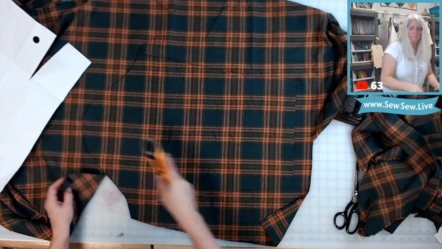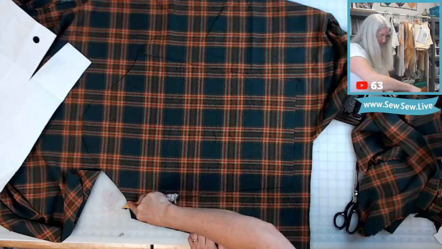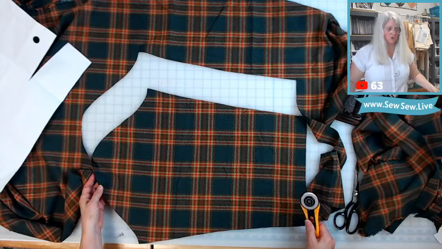Probably looks like I'm just magically coming up with this sleeve right now, doesn't it? Oh, look, lighting is just so terrible on this fabric. Magic.